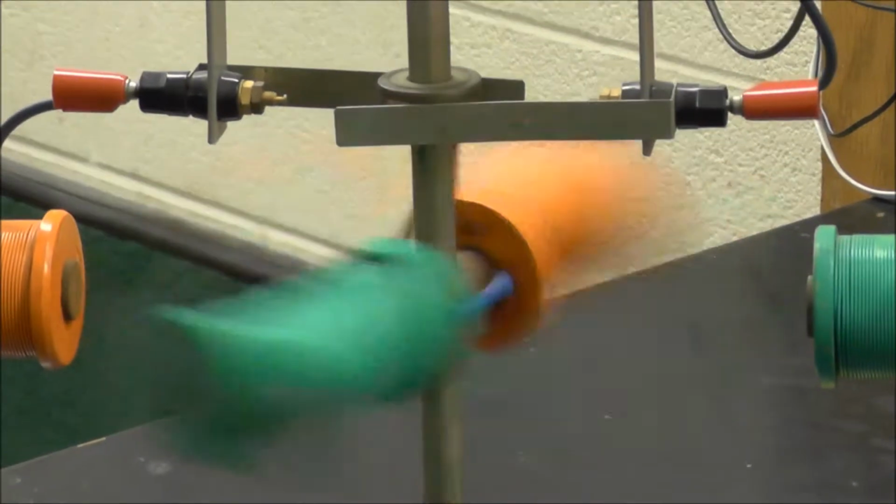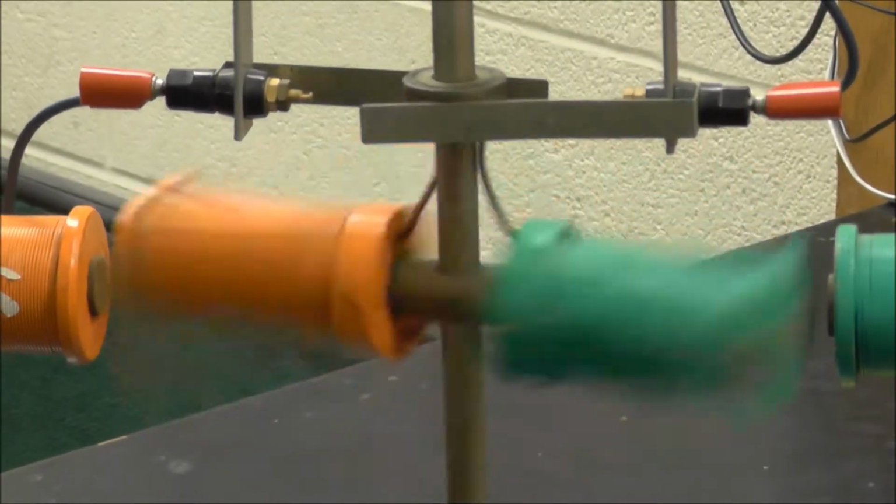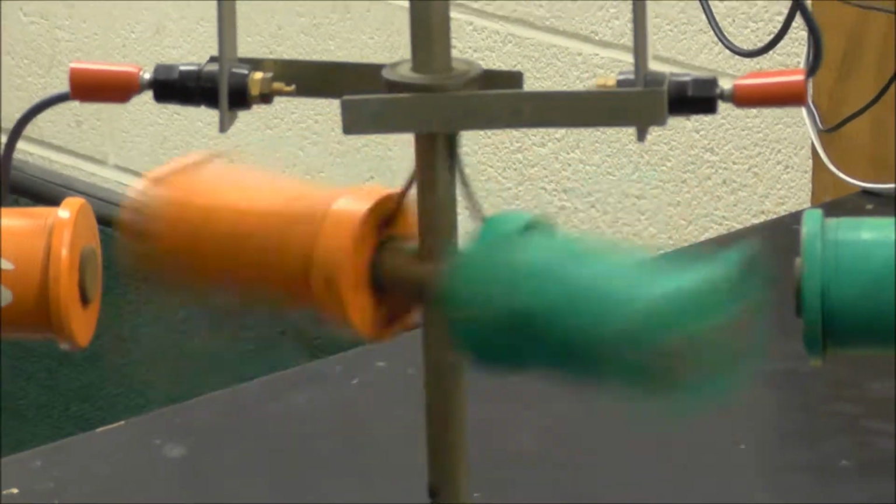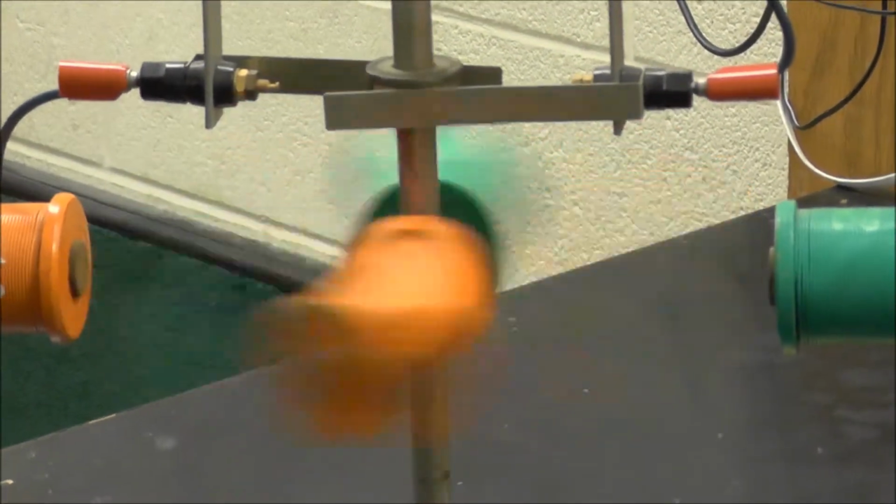Causing rotation. And if I turn it off, it keeps going because it's got inertia. It was moving, so it continues moving until friction stops it.